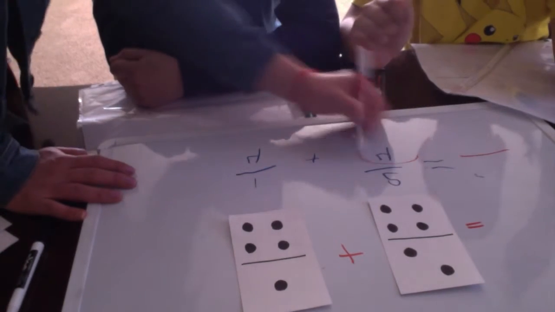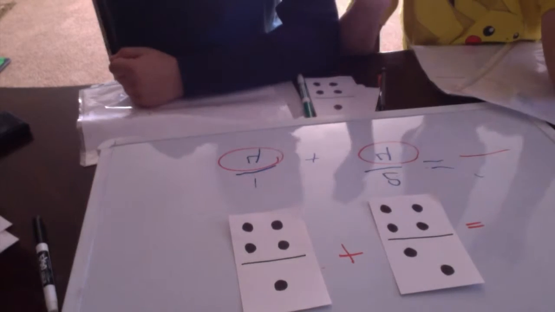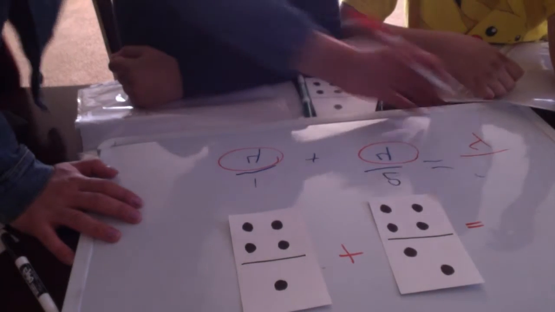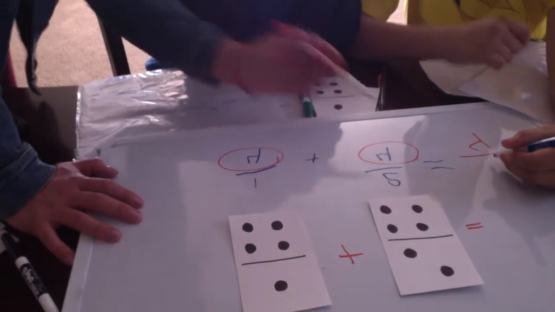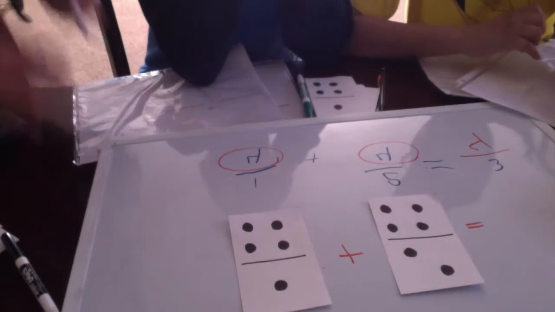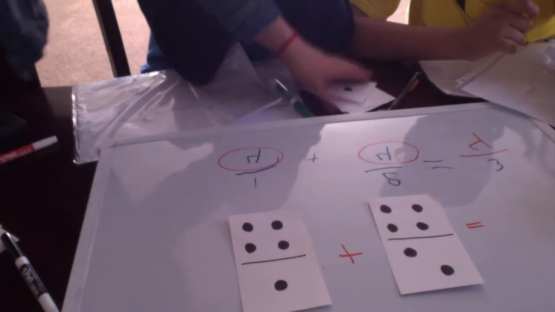Are they the same or are they different? They are the same. They are the same, so we keep our denominator and we only add the top numbers, remember? Okay, so what's my answer? 3/4.